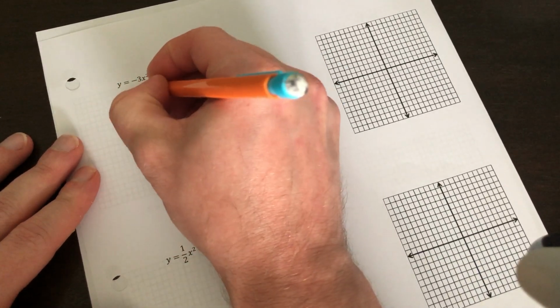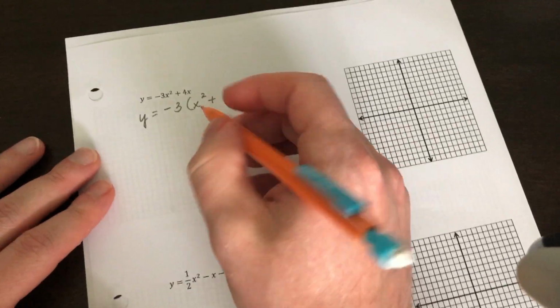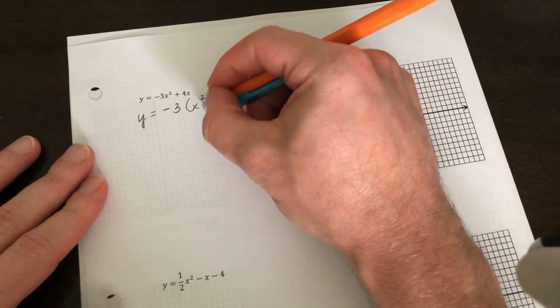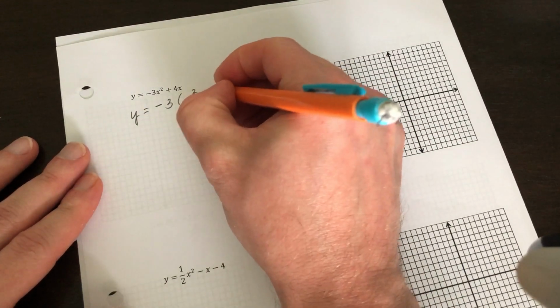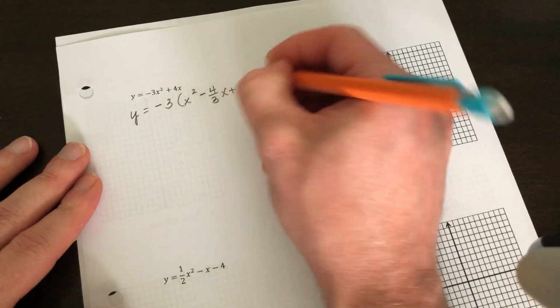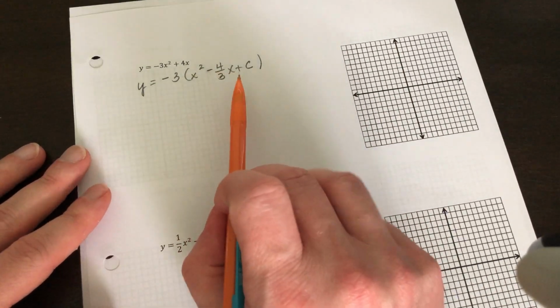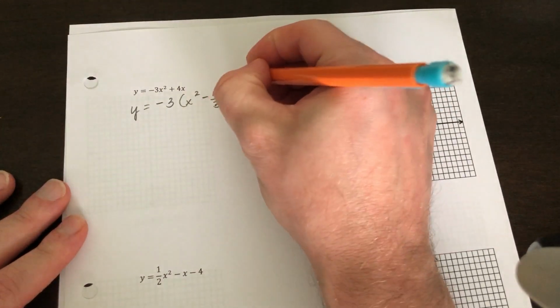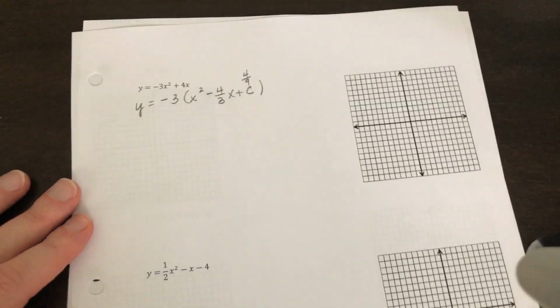Okay, next one. So we get y is equal to -3 times x squared plus, and if I'm factoring out a -3, I have to divide, so this is going to be -4/3 x plus c. So we're going to complete the square. 4/3 divided by 2 is 2/3. And then I'm going to square that, and I should get 4/9.